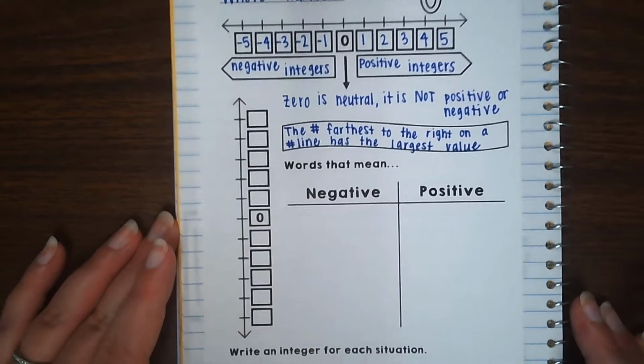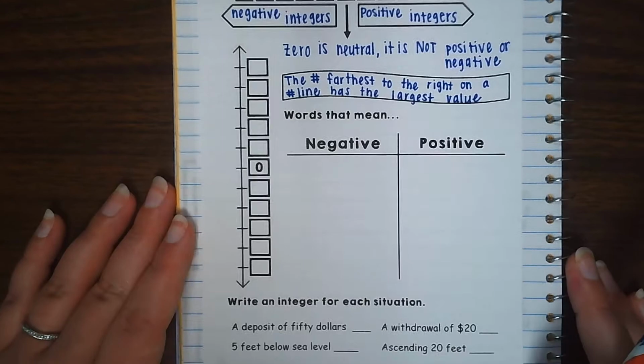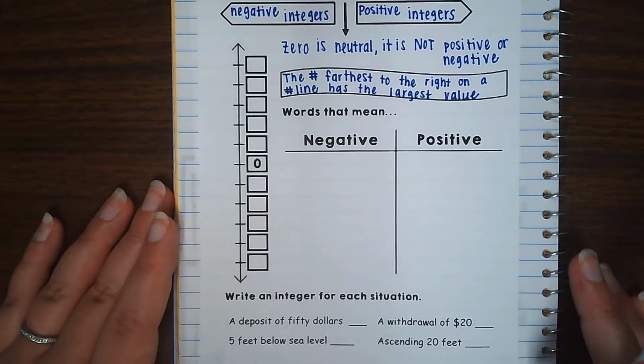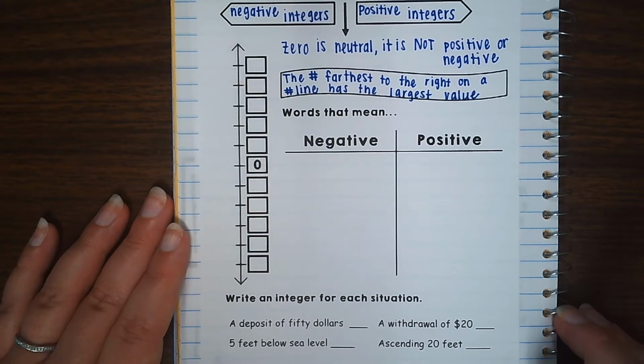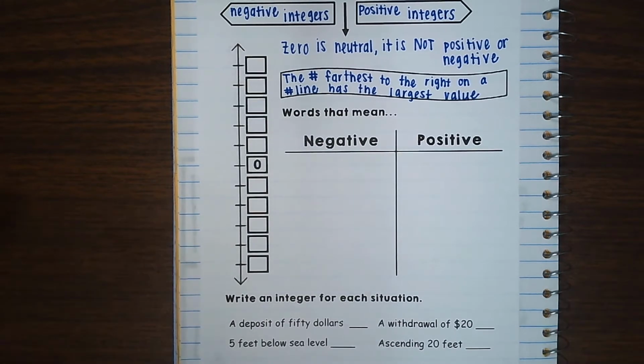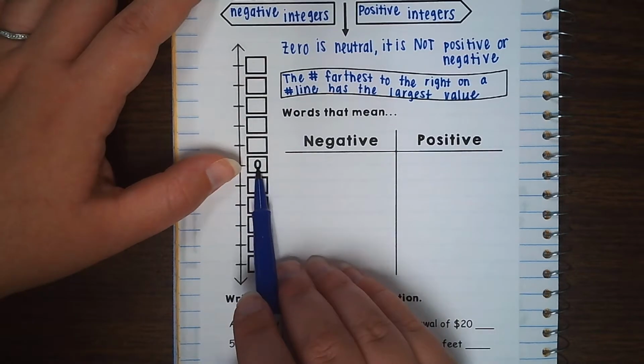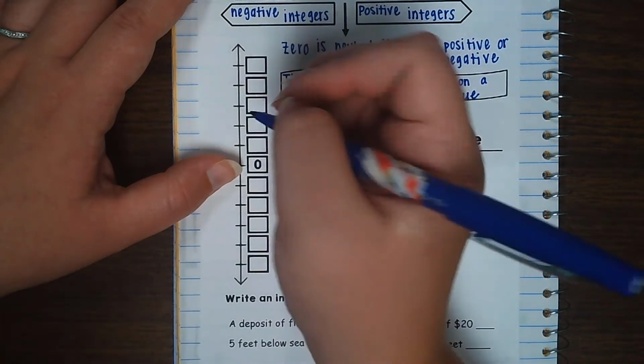So let's look at a vertical number line. This would be seen like on a weather gauge or rain gauge, I'm sorry. Whenever you are looking at numbers in a cylinder, you might see a vertical number line, or if you're looking at a thermometer, you would see a number line. So numbers to the top are positive.